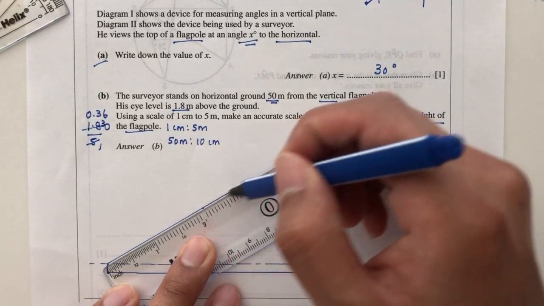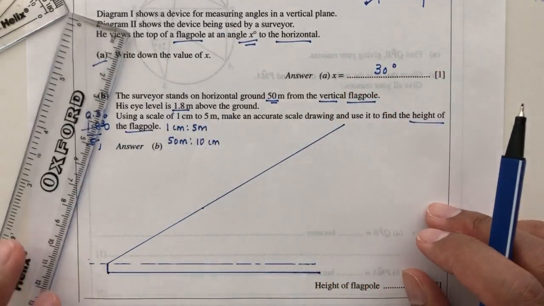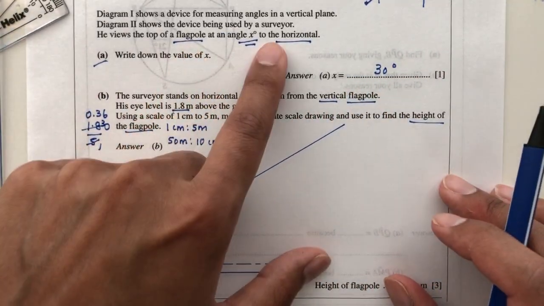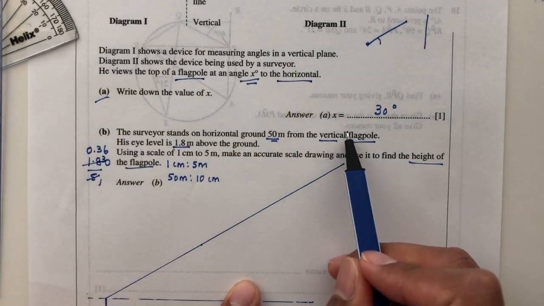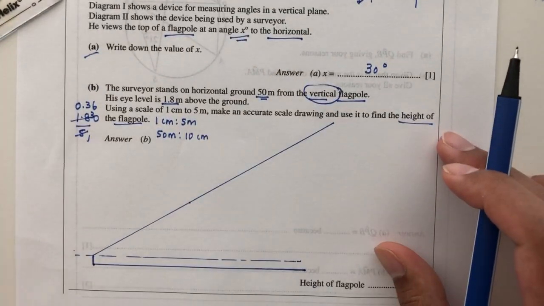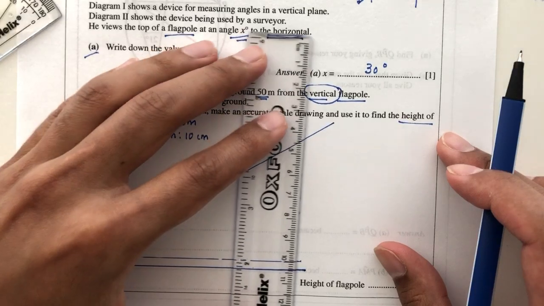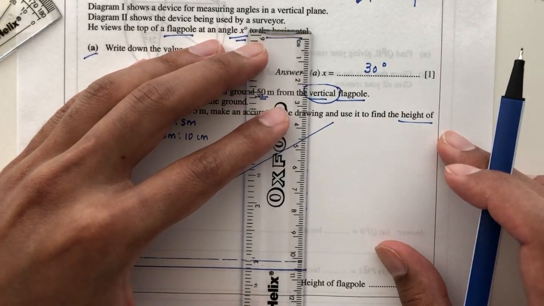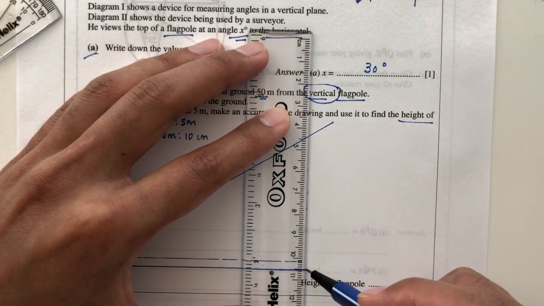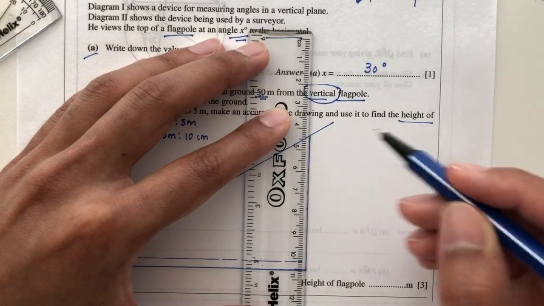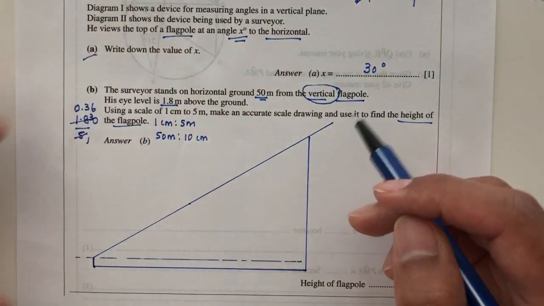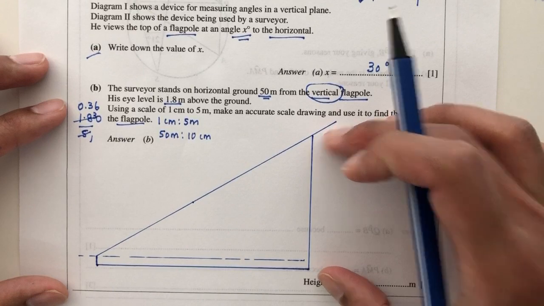Now it says the flagpole is vertical. It means that it is straight up. So this height here will be the height of your flagpole.